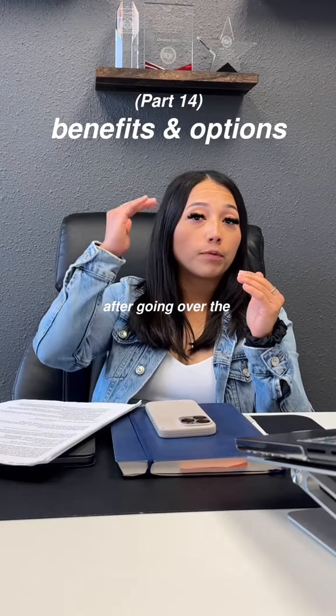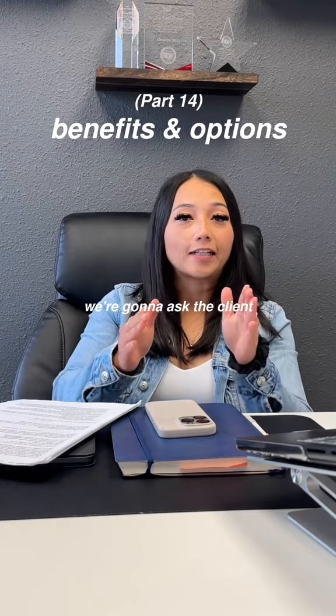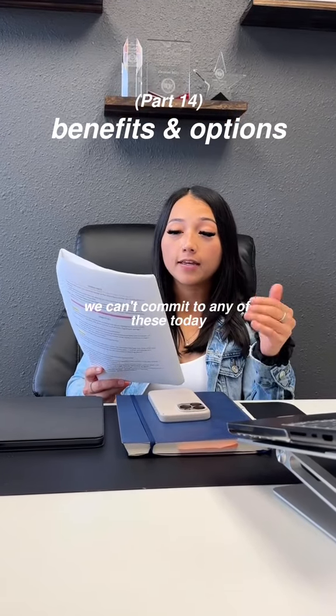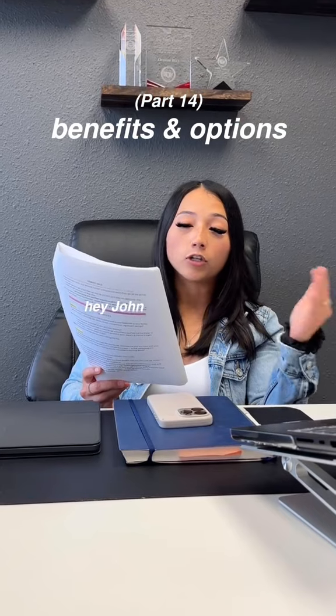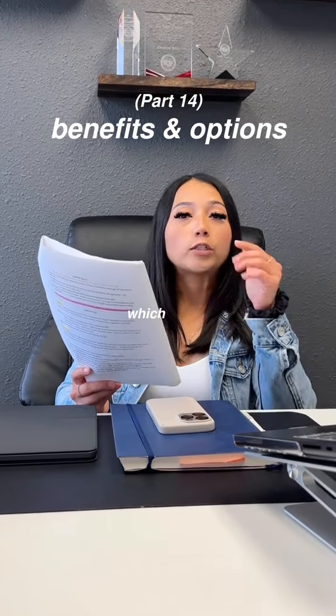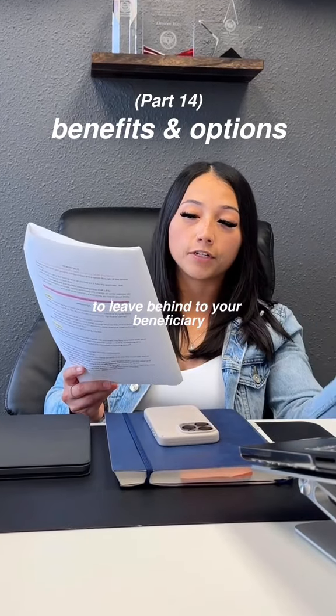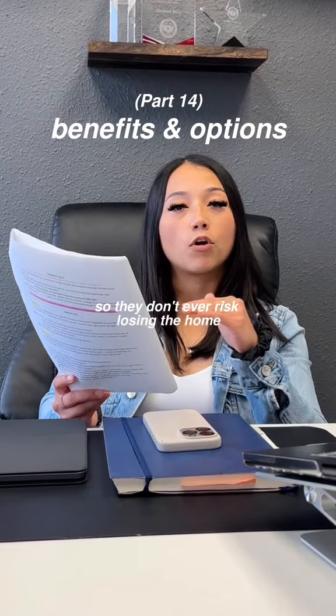After going over the benefits and the options, we're gonna ask the client this question. Now, like I said before, we can't commit to any of these today, but if the insurance company came back and said, hey John, you're approved for the coverage, which one of these options make the most sense for your budget to leave behind to your beneficiary so they don't ever risk losing the home back to the bank?